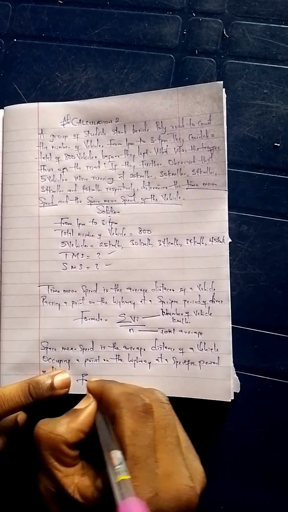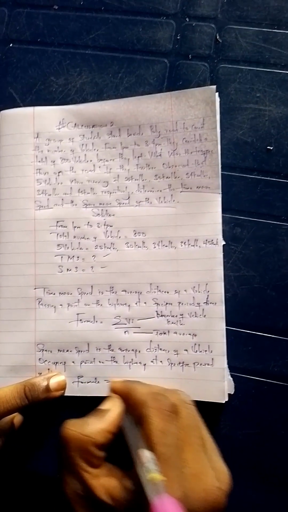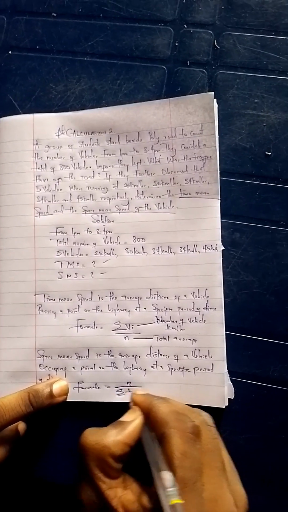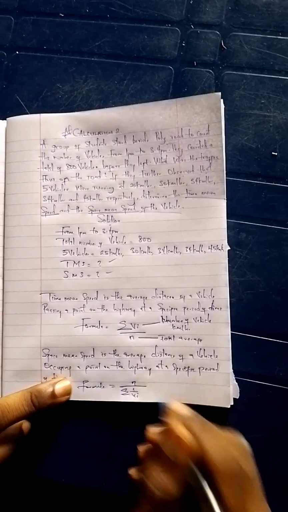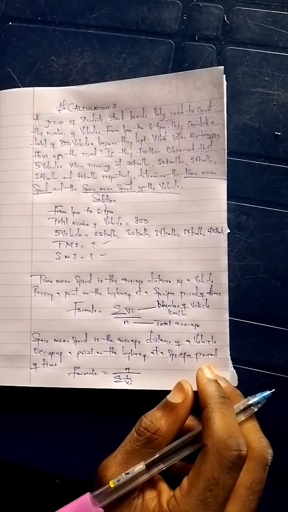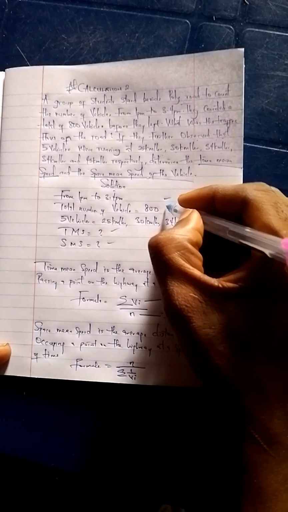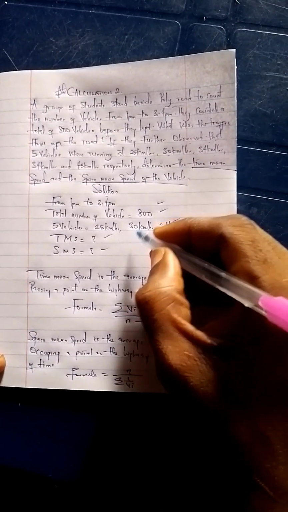And the formula also is N over summation of 1 over Vi. That is the formula. Now, since we have the formulas, we have our parameters, the first one, the second one, the third one. We can continue with our calculations.